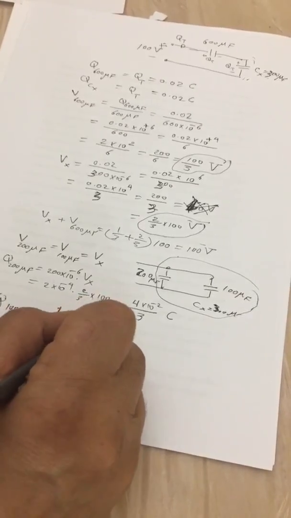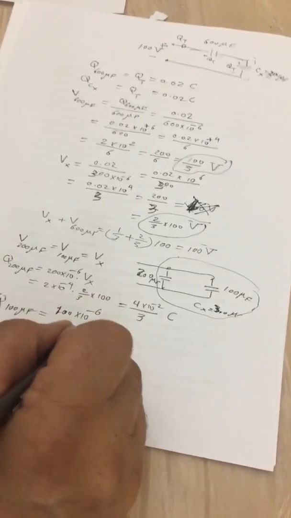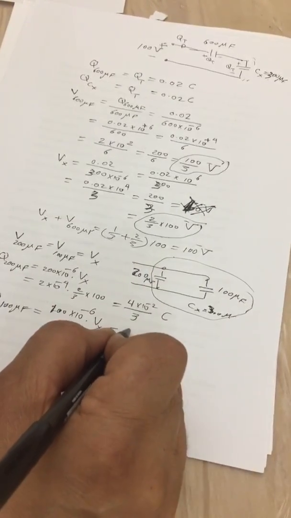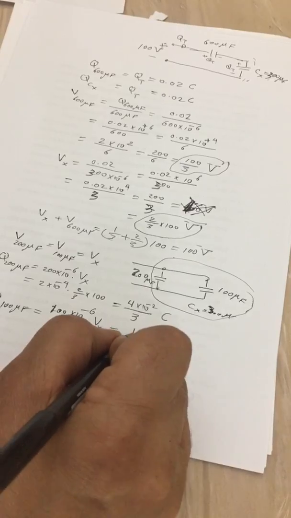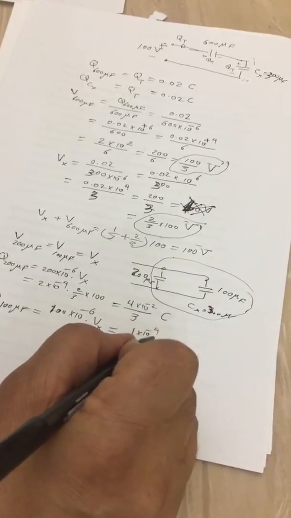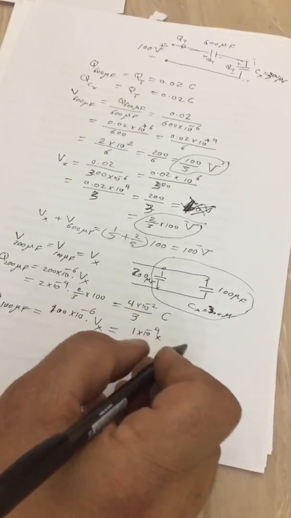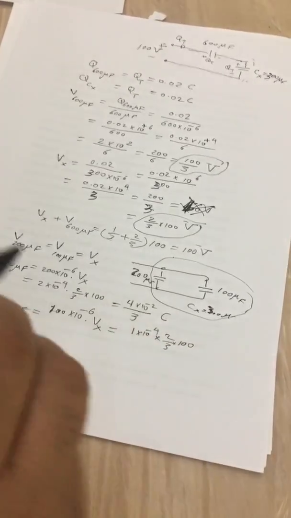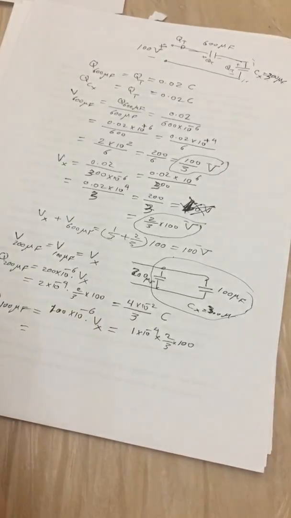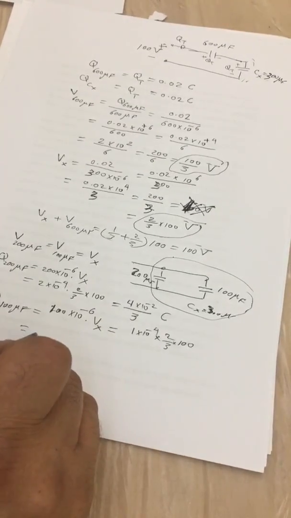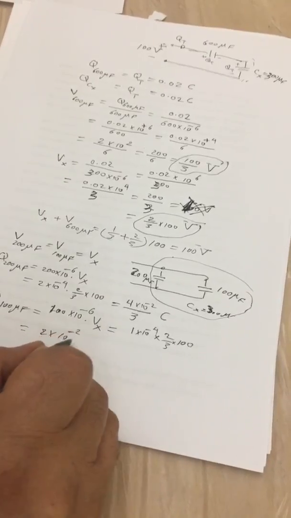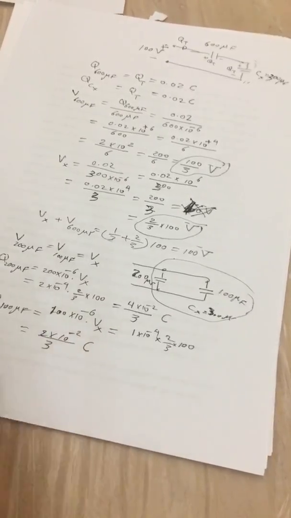Times 10 to the minus 6, that's 100 microfarad times Vx. So it will be 1 times 10 to the minus 4 times 2/3 of the 100, right? So you'll get what? Okay, 2/3.02, is it? Let's say 2 times 10 to the minus 2 divided by 3 coulombs. Okay.